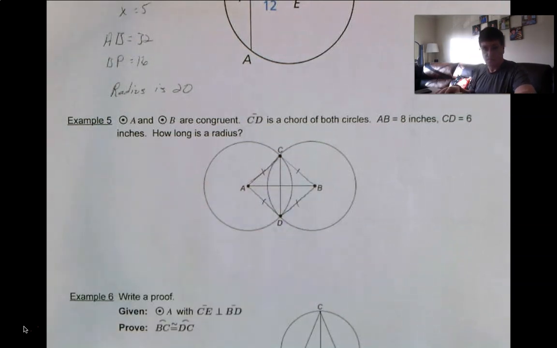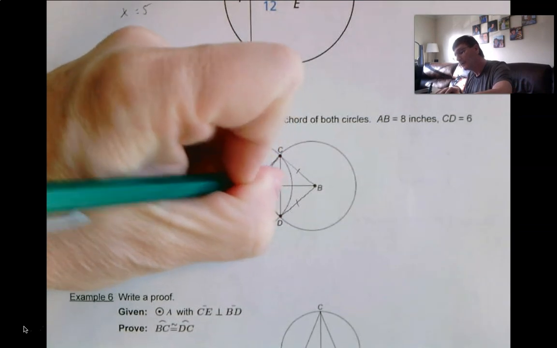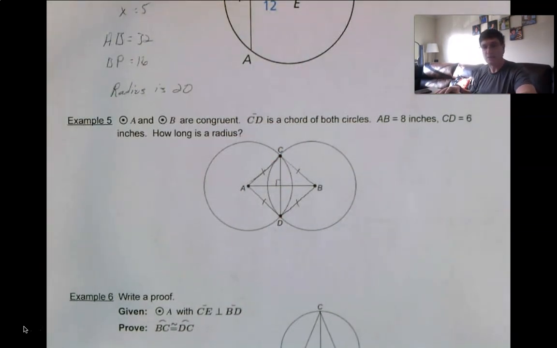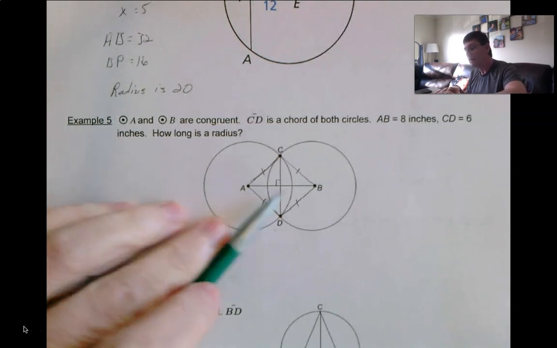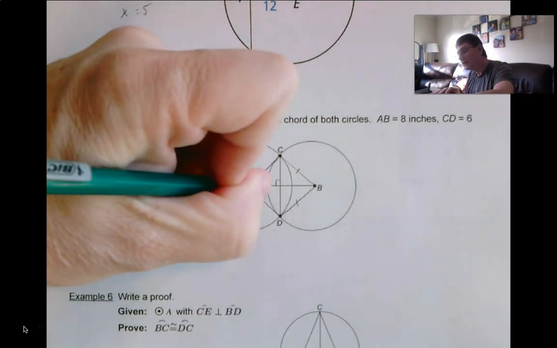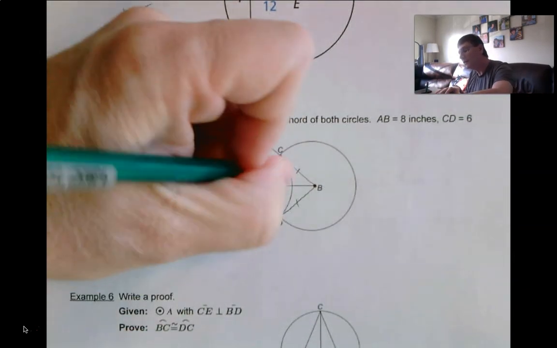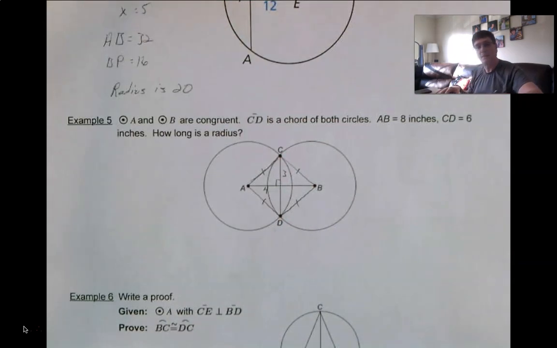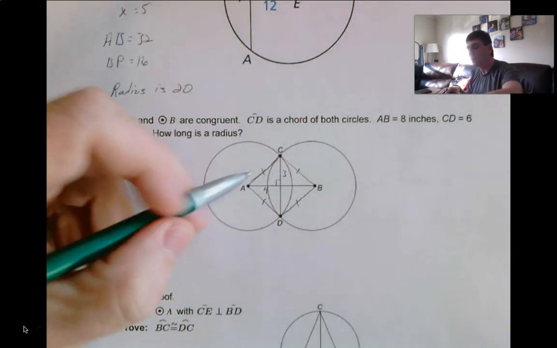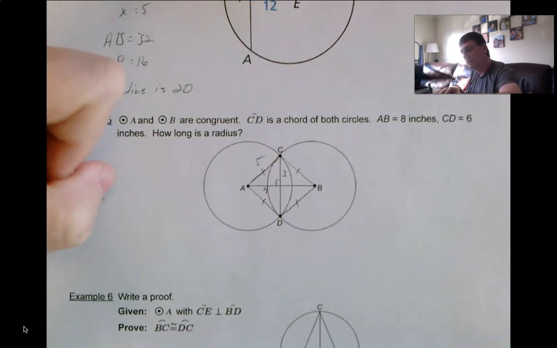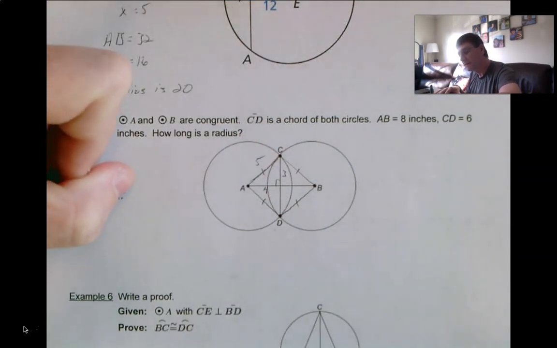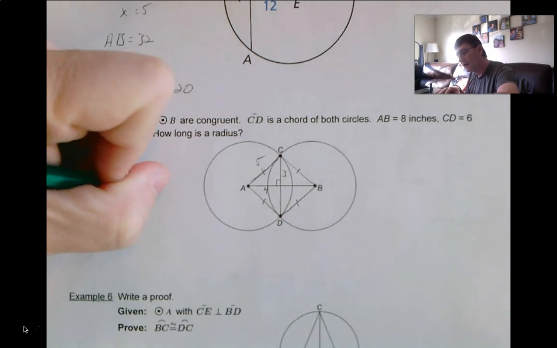ACBD is a rhombus. What do we know about the diagonals of a rhombus? Diagonals of a rhombus are perpendicular, and they bisect each other. So if AB is 8, then this part is 4. If CD is 6, then this part is 3. And yet again, we have another 3, 4, 5. Radius is 5.